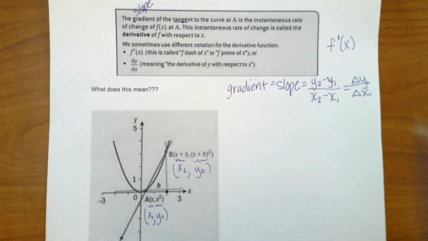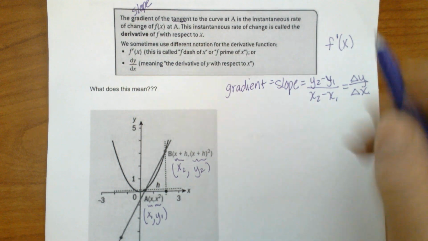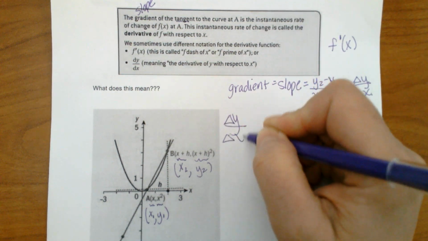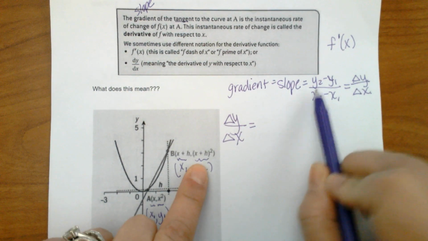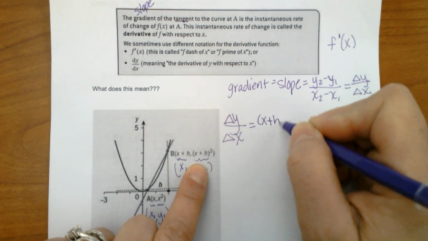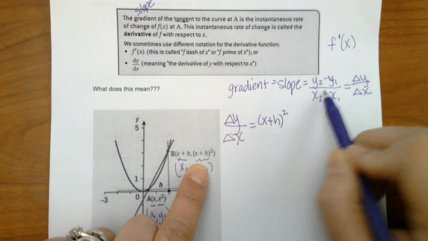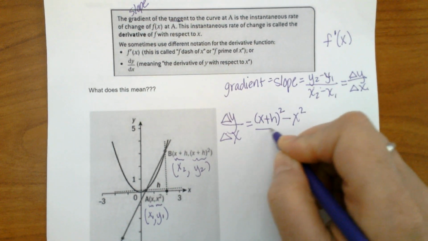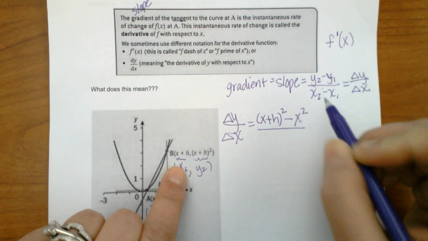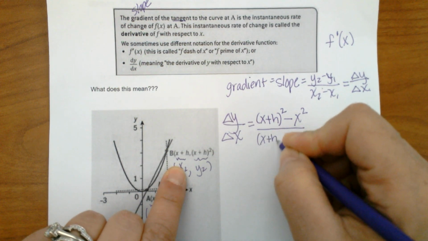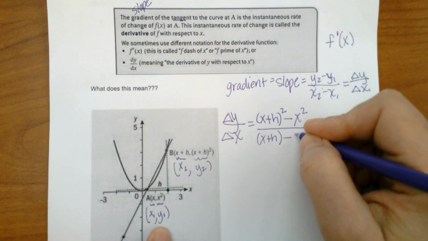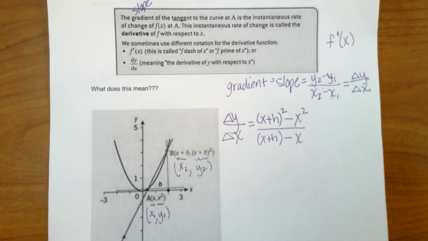So let's do it. We're going to use our slope formula, delta y over delta x. So we're going to be taking our y2, which is x plus h squared, minus our y1, which was x squared, all divided by our x2, which is x plus h, minus our x1, which is x, right here. Okay, so we labeled our points and we put them in.